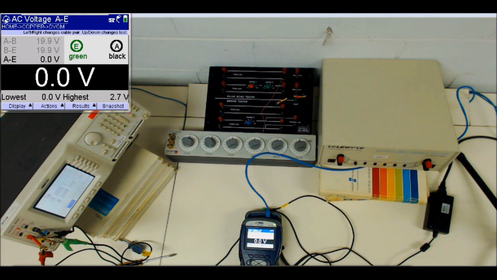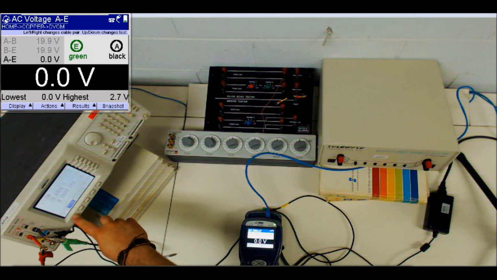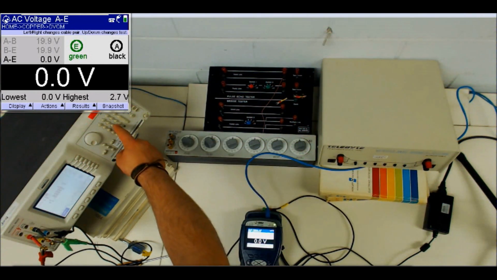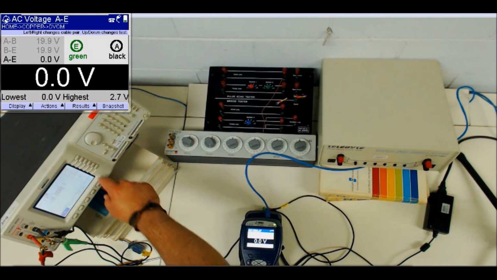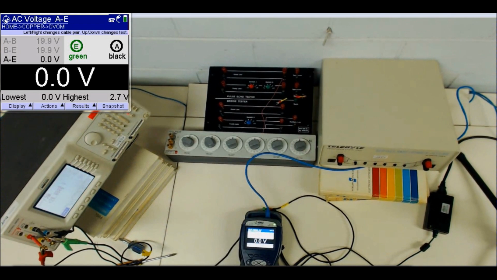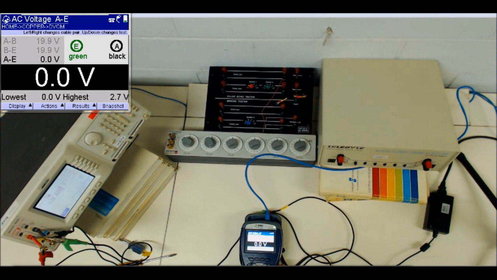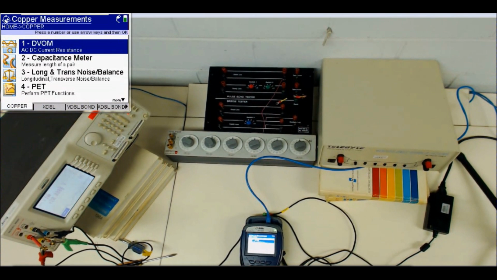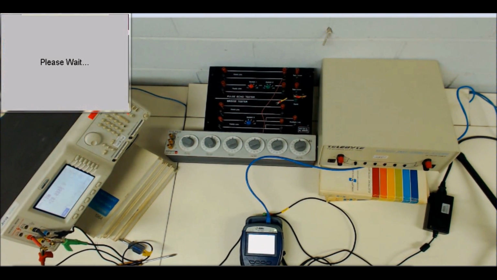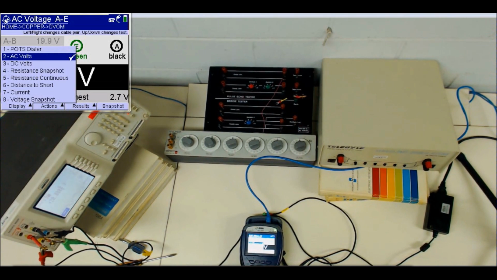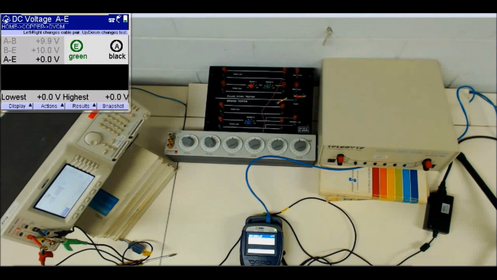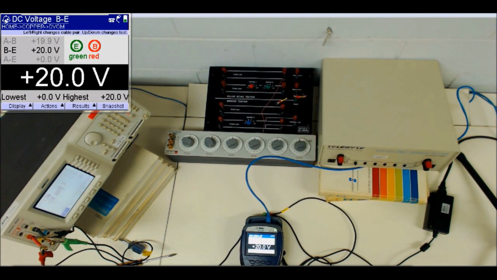Now, I would like to demonstrate to you the DC voltage test as well. What I'm going to do is generate a steady voltage of 20 volts that I'm going to output, and I'm going to make our unit test it. So if we go back to the initial menu, that is the digital volt ohm meter, we are going to use display again and select DC volts. Again, by using the left and right arrow keys, we can see the respective voltages. So simple as that.